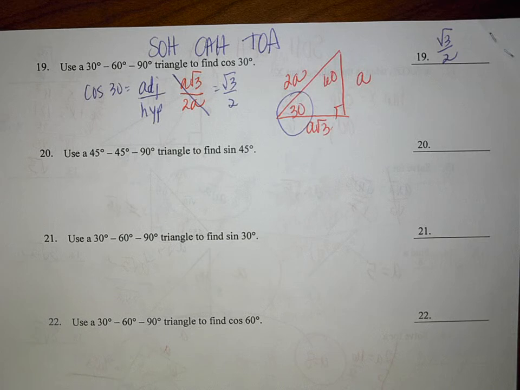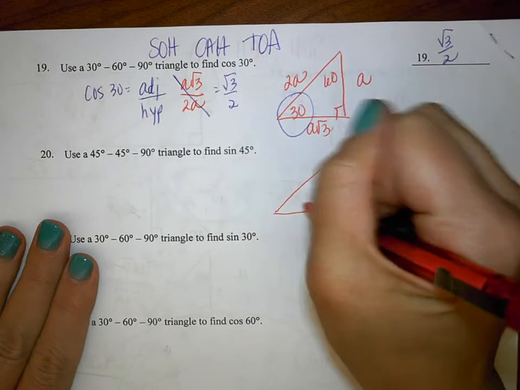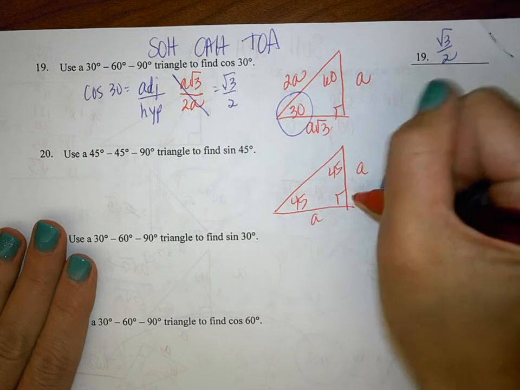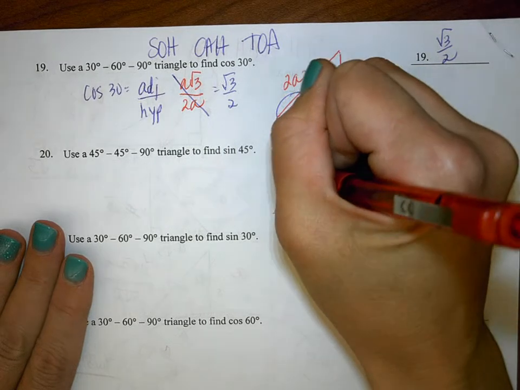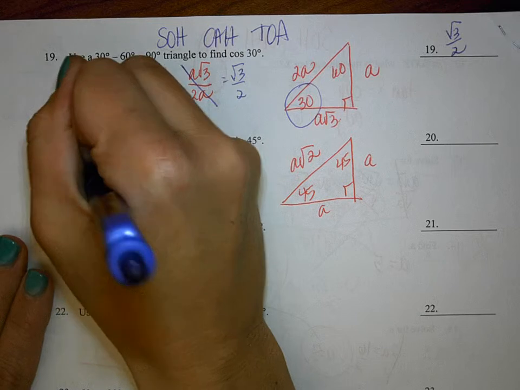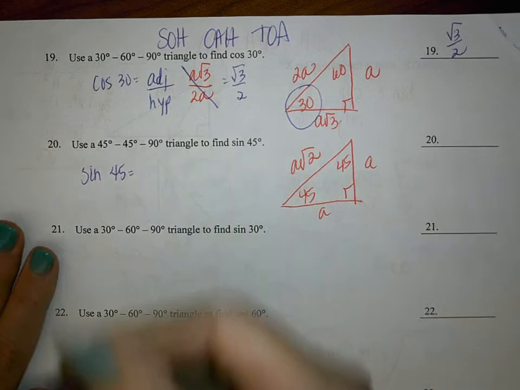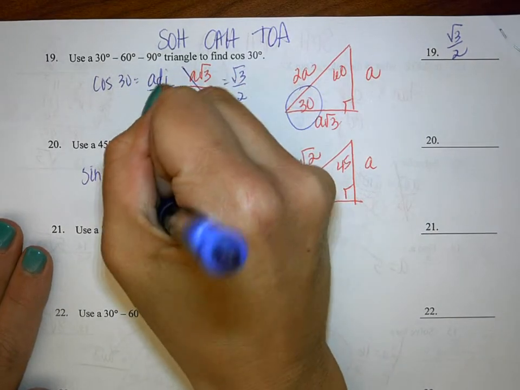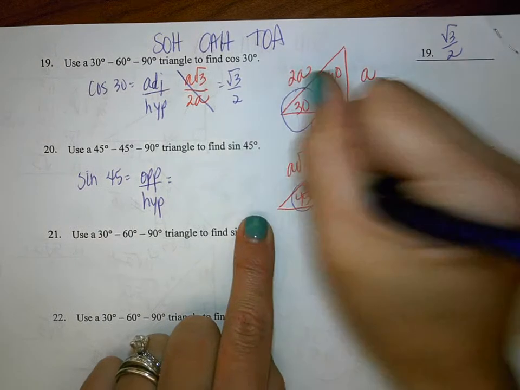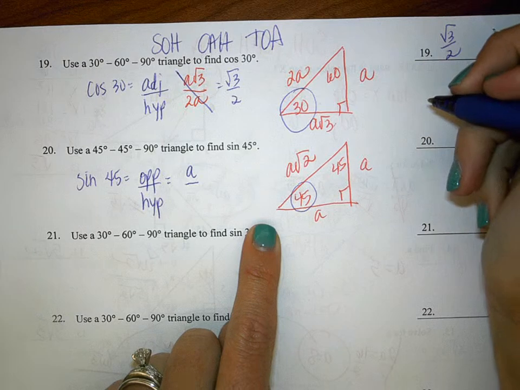Okay. All right, 45, 45, 90 triangles. So I'm going to draw my 45, 45 triangle. Across from my 45s are A, and across from my 90 is A root 2. Now it says the sine of 45. Sine is what? Opposite over hypotenuse. It doesn't matter which 45 you go to. If I go to a 45, what is the opposite? A over, and the hypotenuse is A root 2.